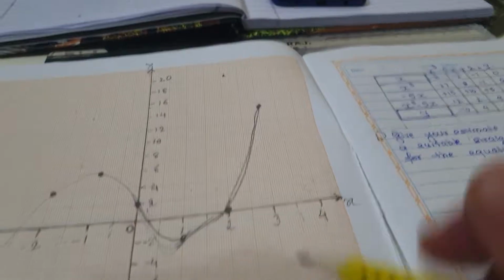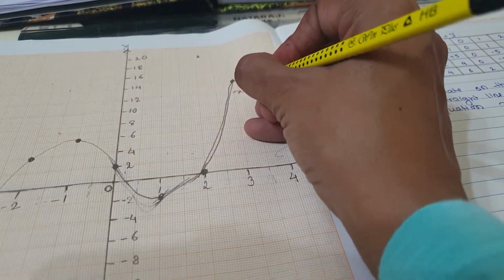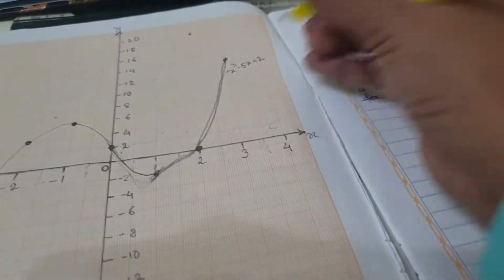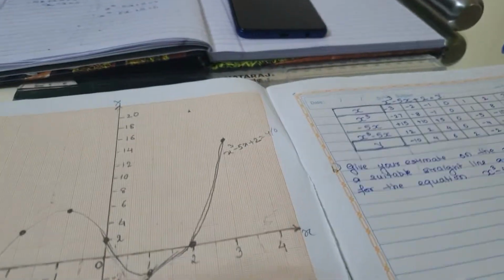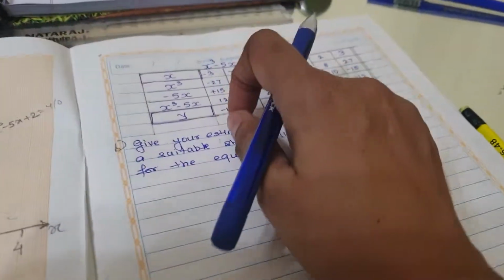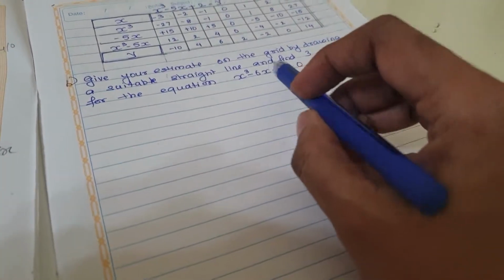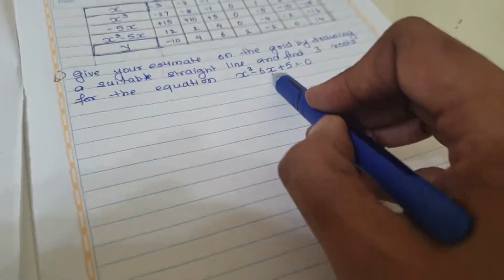All right, now this graph is for the equation x cube minus 5x plus 2 equal to y, or equal to 0, both are the same. So this is the graph we have. Now using this graph or this information, we have to find three roots for this equation.